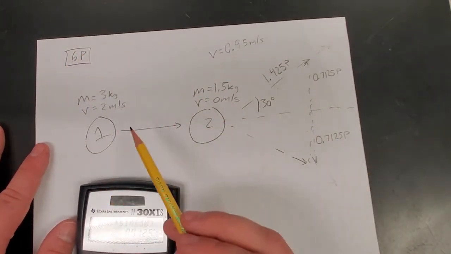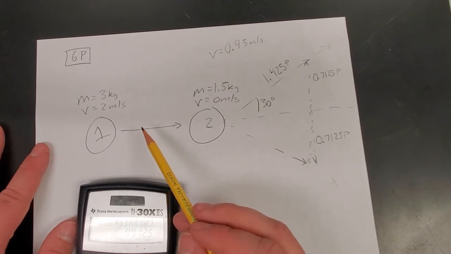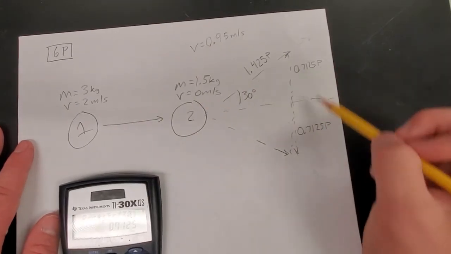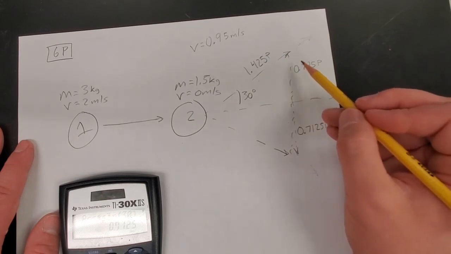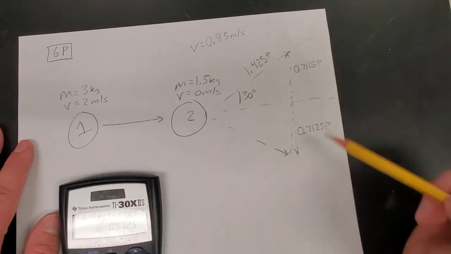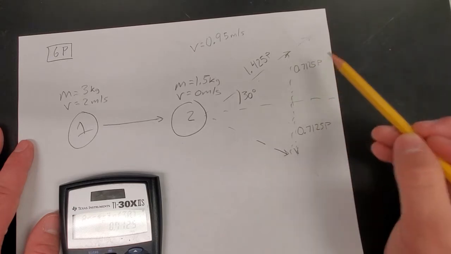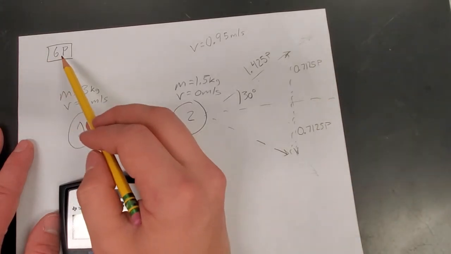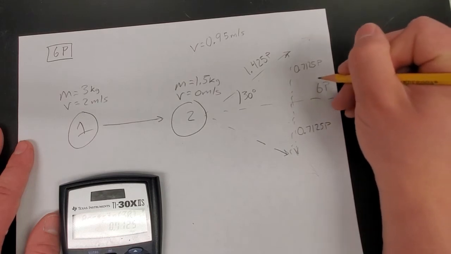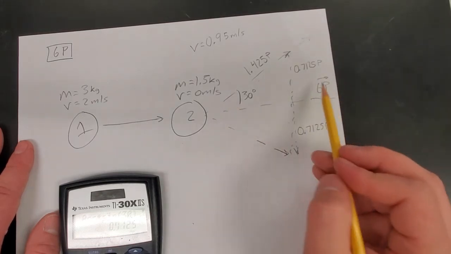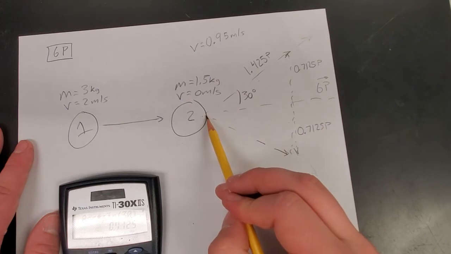So in the horizontal, right? And we actually see this with the momentums in the vertical, right? We started with 0, and now we have opposing momentums. So these both cancel out, so it's still 0. So if we start with 6p, that means we have to end up with 6p going this way in the horizontal.